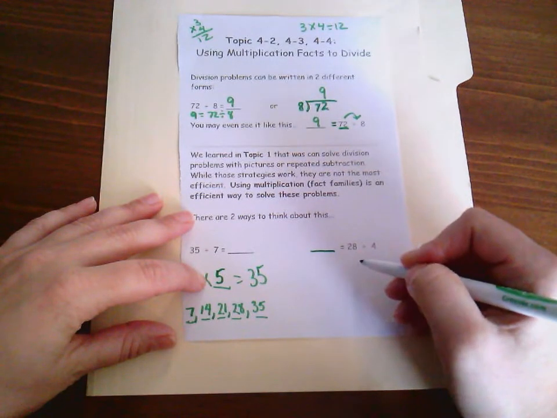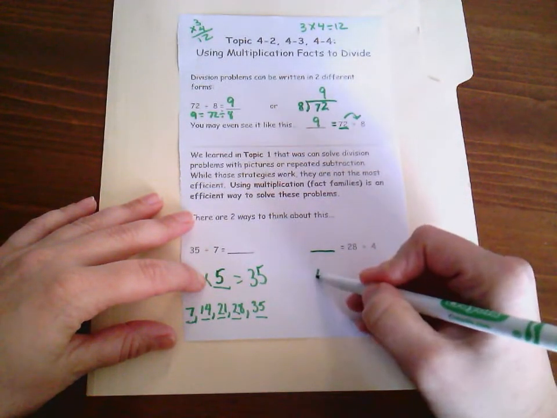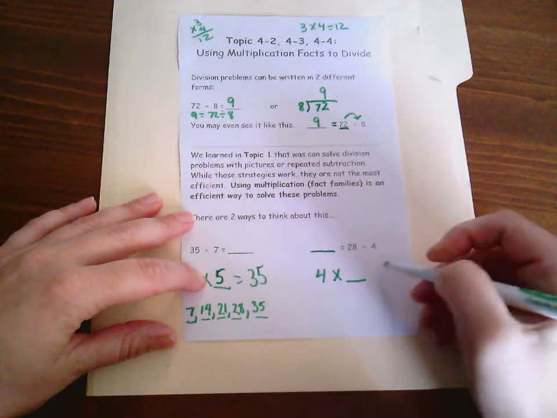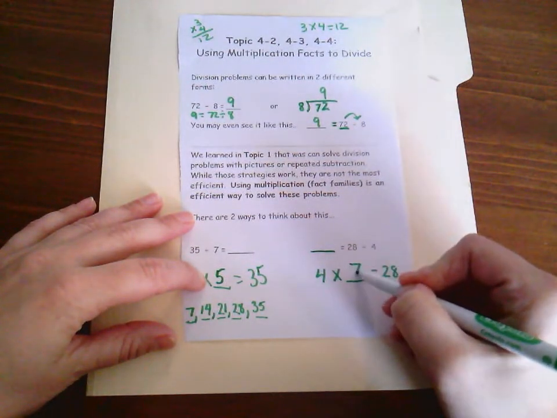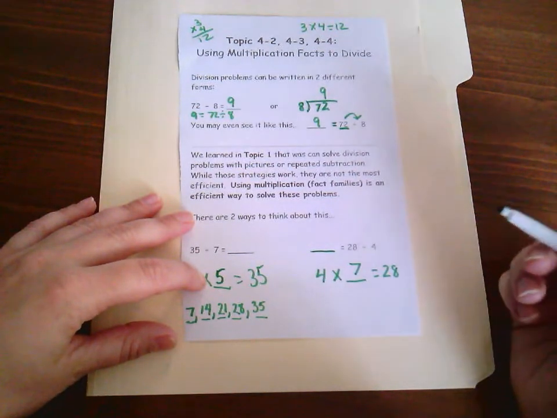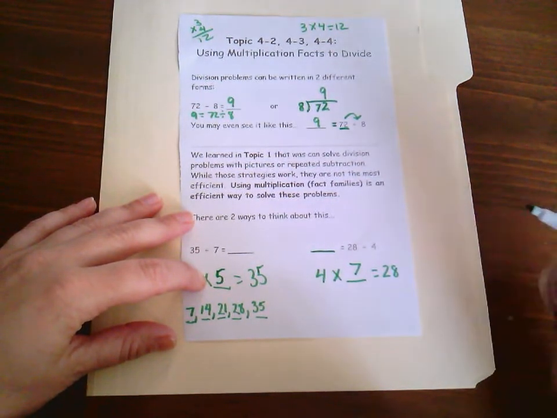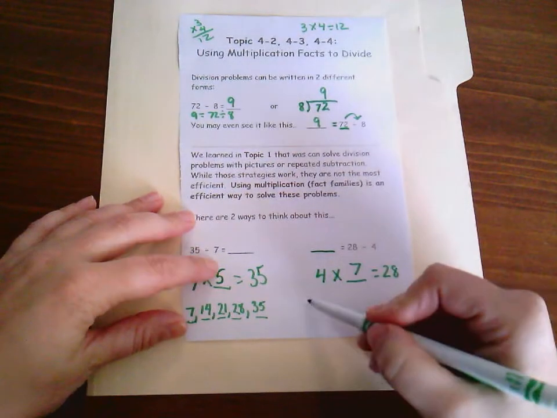Okay, let's take a look. 28 divided by 4, I can think of that as the multiplication fact 4 times some number equals 28. And if we have those facts memorized, we will be able to instantly plug in the number 7 because 4 times 7 equals 28. If we need to do skip counting, we can.